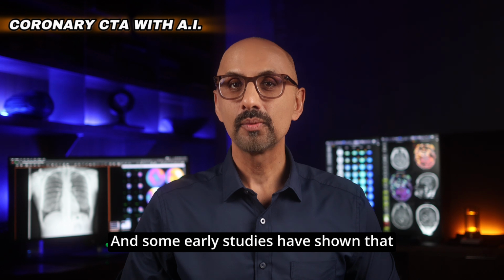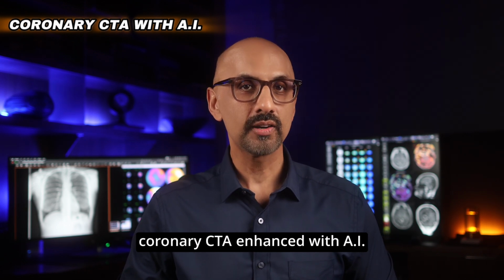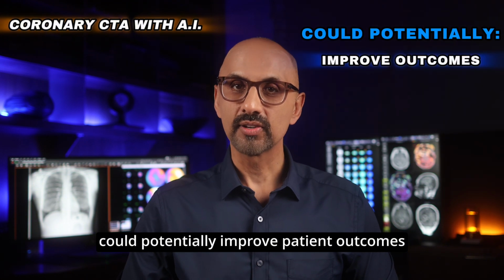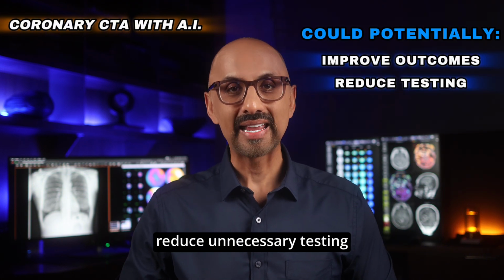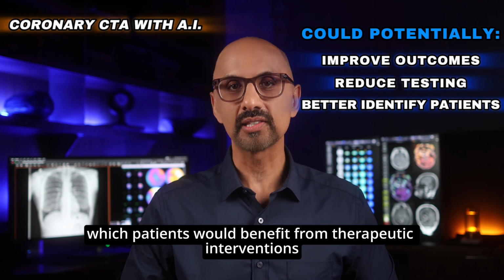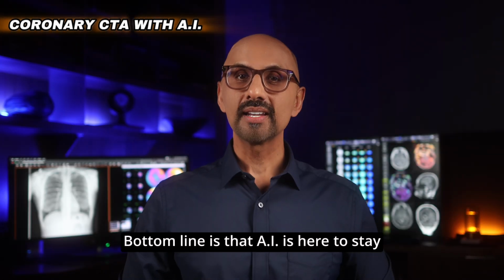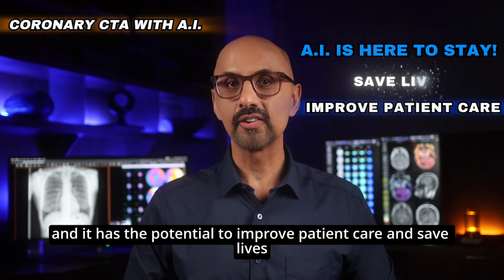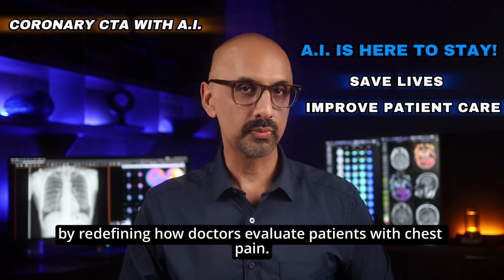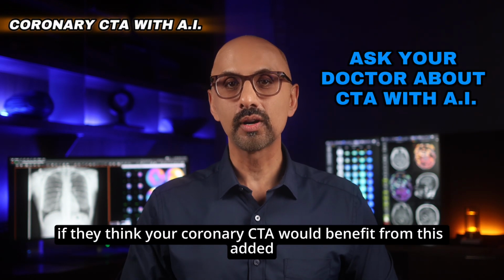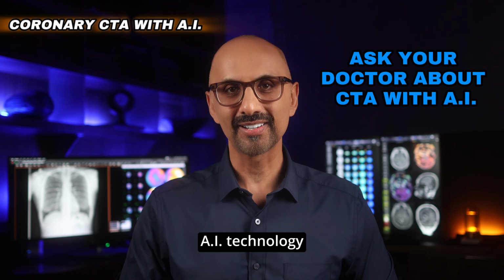And some early studies have shown that depending on patient risk factors, coronary CTA enhanced with AI could potentially improve patient outcomes, reduce unnecessary testing, and help doctors better identify which patients would benefit from therapeutic interventions like stent placement. Bottom line is that AI is here to stay, and it has the potential to improve patient care and save lives by redefining how doctors evaluate patients with chest pain. And for that reason, it may be worth asking your doctor if they think your coronary CTA would benefit from this added AI technology.